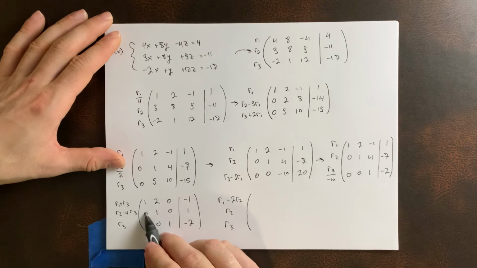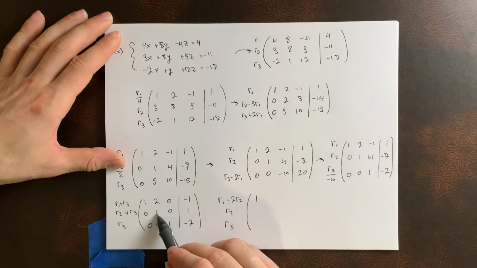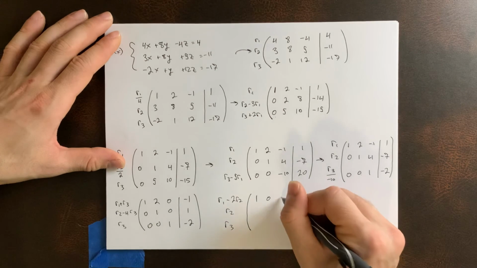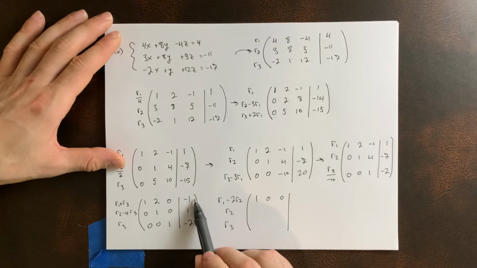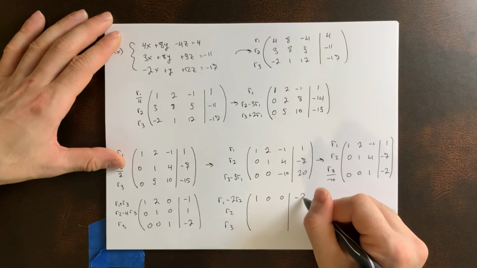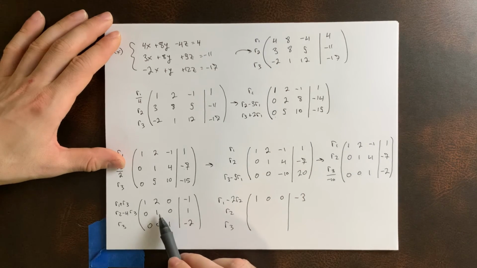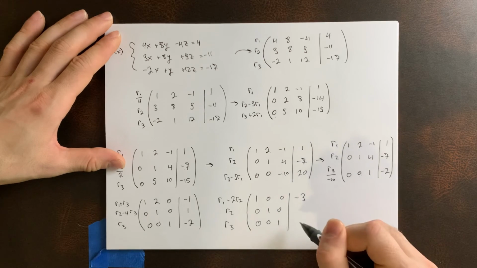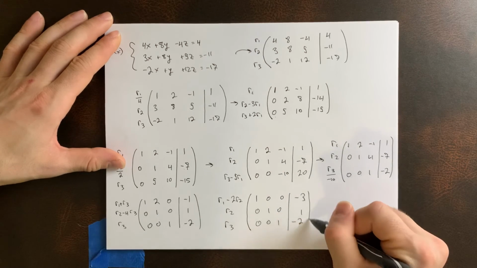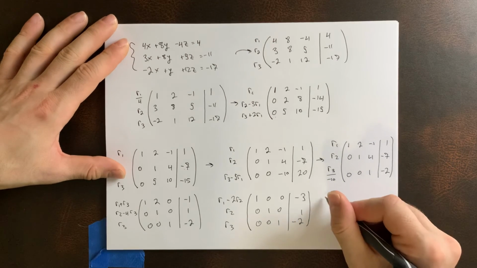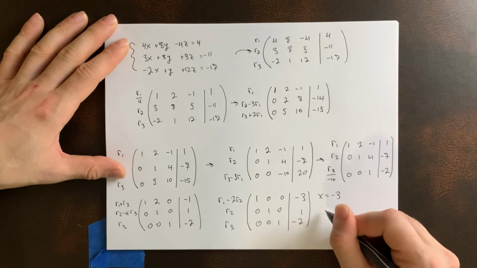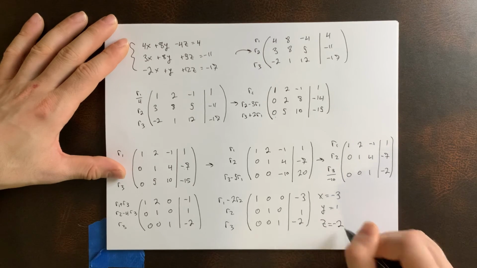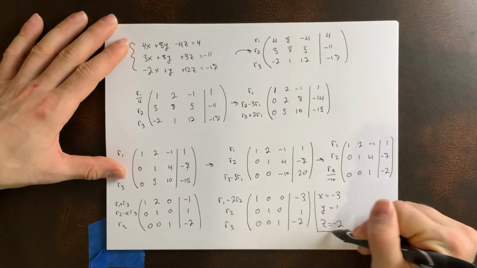So 1 minus 2 row 2, that's again still 1. 2 minus 2 is 0. 0 minus 2 of that, so 0 minus 0 is again 0. Now minus 1 minus 2 of that, that's minus 3. Now everything else is the same. 0, 1, 0. 0, 0, 1. Minus 2 and 1. Okay, so this tells us that our x is minus 3. Our y is 1, our z is minus 2. And this will be the answer for this problem.